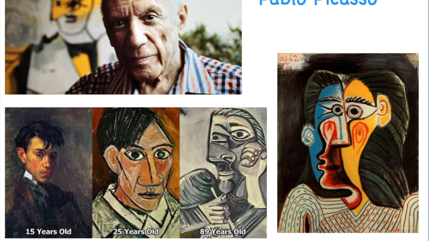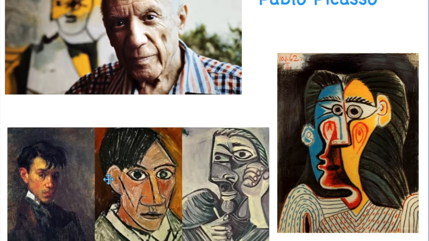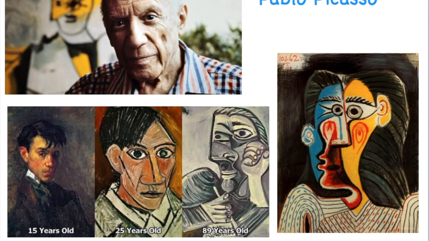This is a photo of Pablo Picasso. You can see his art a little bit behind him. These here are self-portraits that he has made. The first portrait he painted of himself when he was 15 years old, and you can see that there was not much cubism there, which meant that he very much looked at himself in the mirror and tried to draw what he saw.